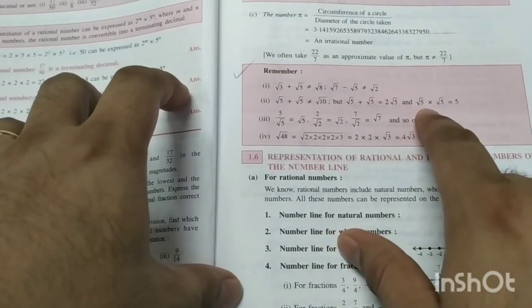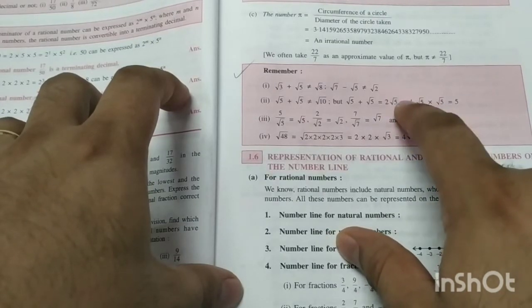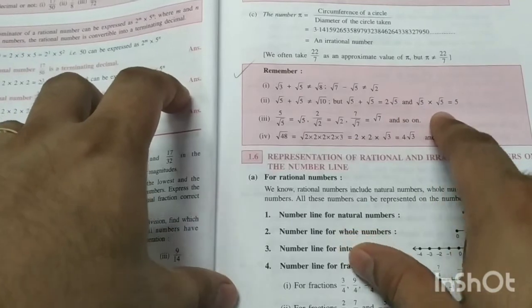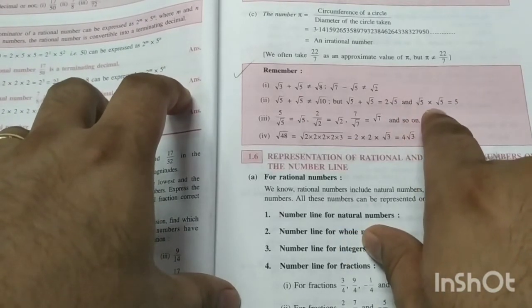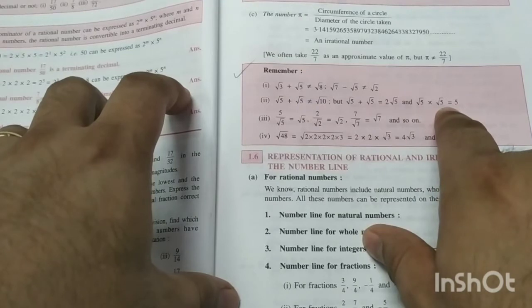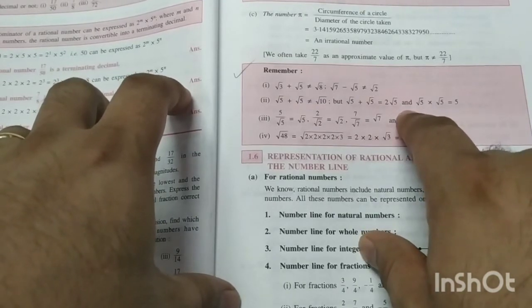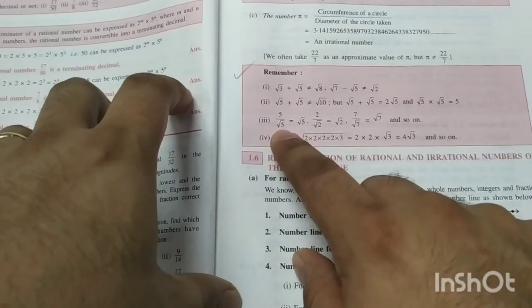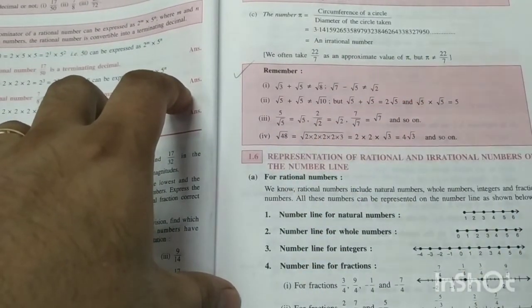Multiplication is always possible between roots if both of them have the same umbrella, that is both of them are square roots or both of them have cube roots. So root 5 into root 5 is actually root 5 into 5, root 25, and root 25 is 5. So remember, root 5 into root 5 is 5, or you can say root 3 into root 3 is 3, or root 2 into root 2 is 2. Now here, 5 upon root 5, you can reduce it further.